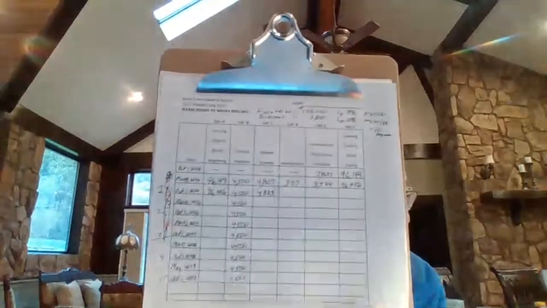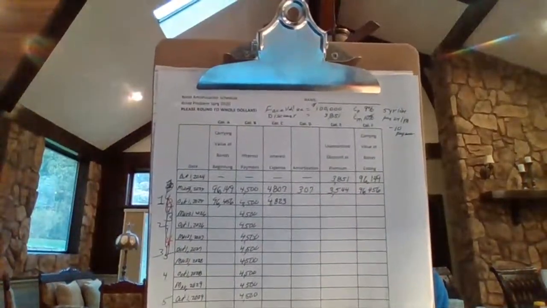So either one, they're the same number, 96,456 times 10% market rate of interest times half a year. And I get $4,822.80. I'm going to round that up to $4,823, which agrees with Exhibit 12B1.